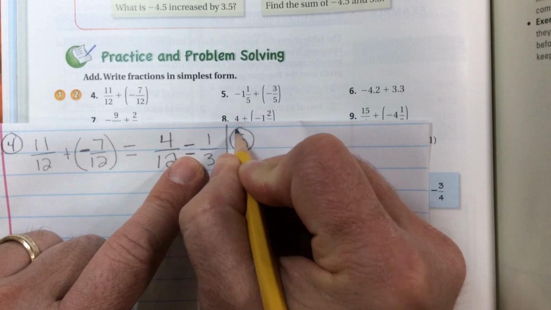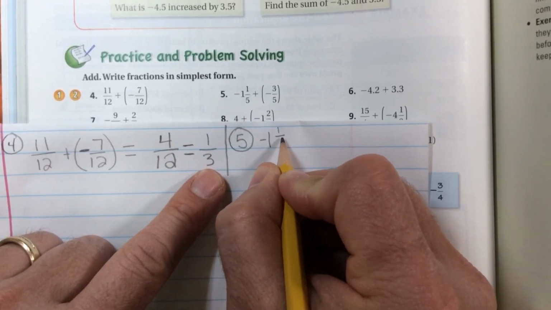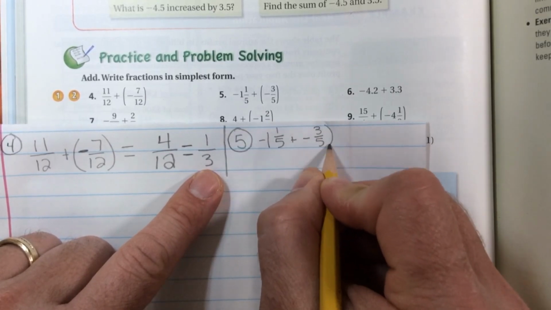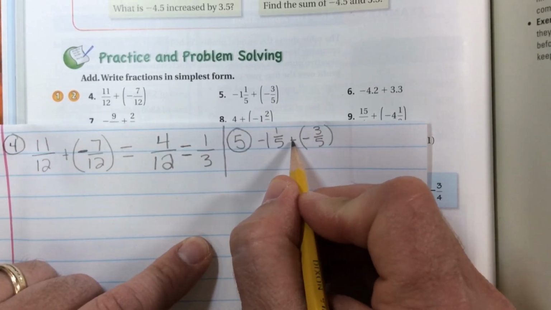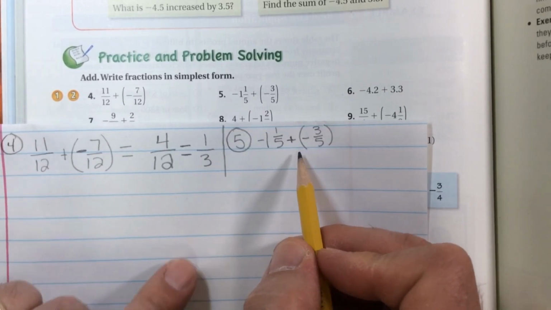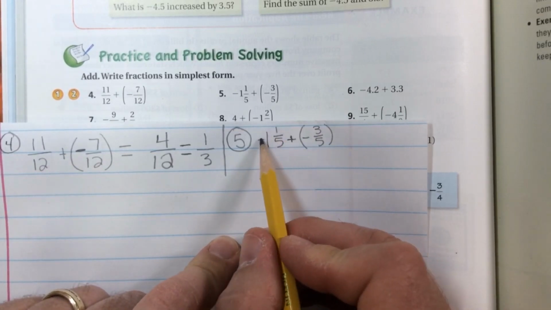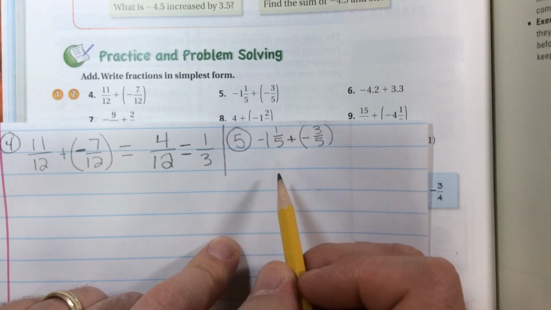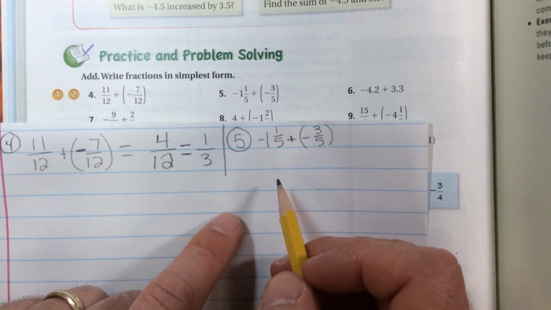Number 5, negative 1 1/5 plus negative 3/5. Now these parentheses, remember, are there just so we don't have a plus and a negative right next to each other confusing people. And they're both negative, so that's good. Remember, same sign, so we're going to add and keep. But I have a mixed number and a fraction. Now normally I would say turn this mixed number into an improper fraction, and you could do that.